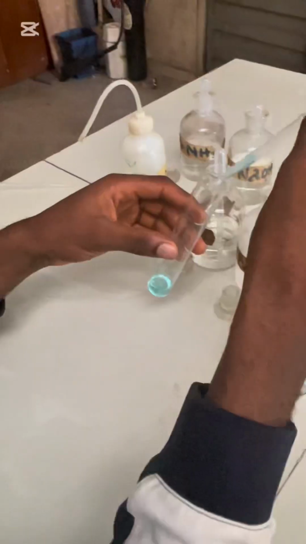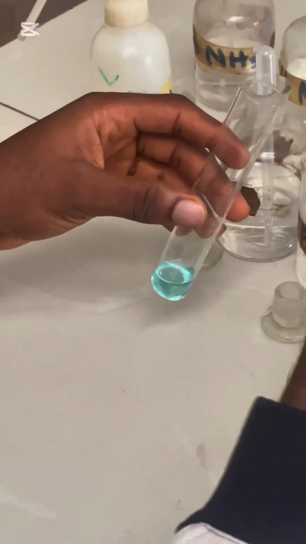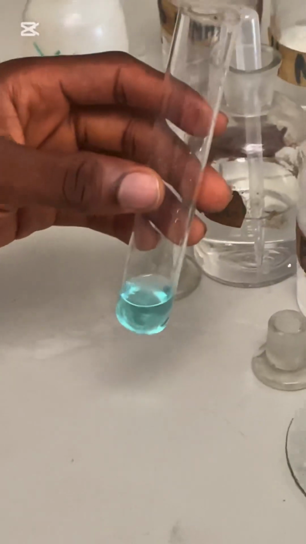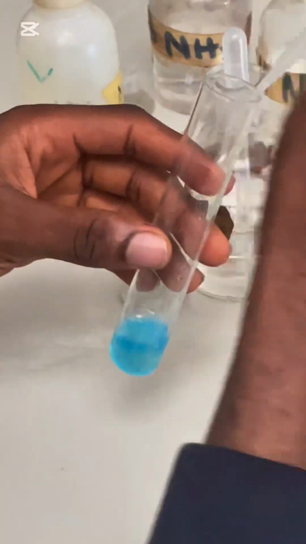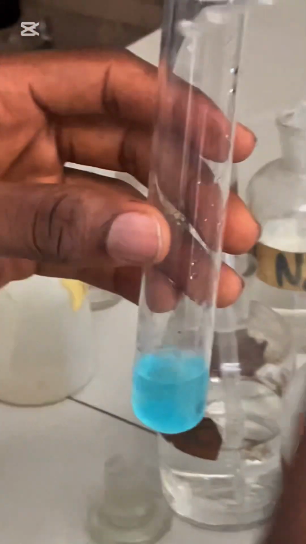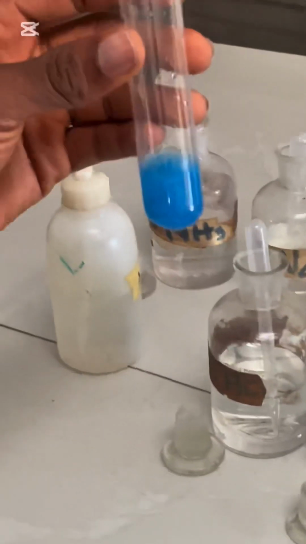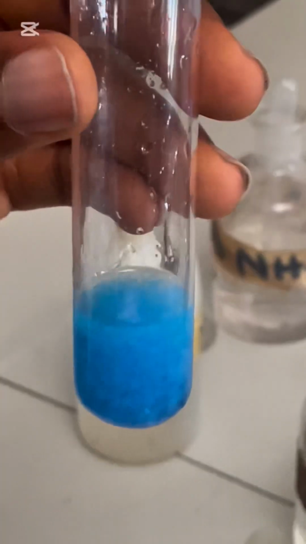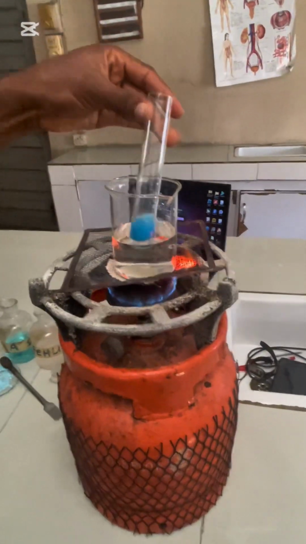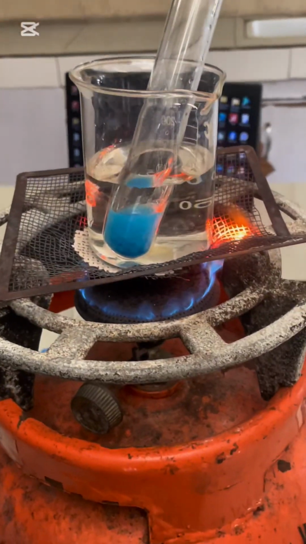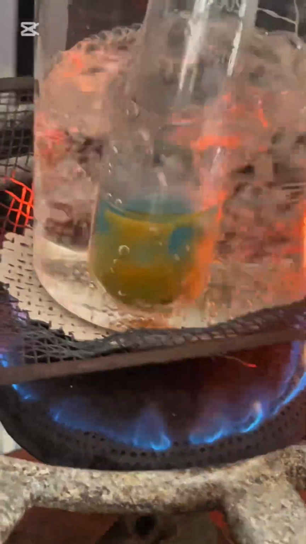Fehling's A. Then Fehling's B. Put the liquor on top of that and then put water. As you can see, you're having a brick red precipitate. What does that show you? That a reducing sugar is present.